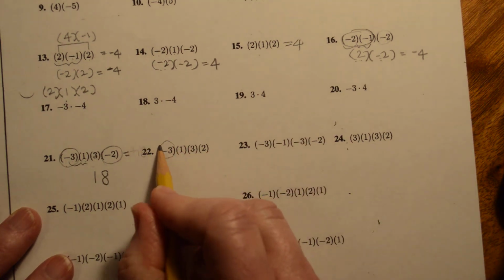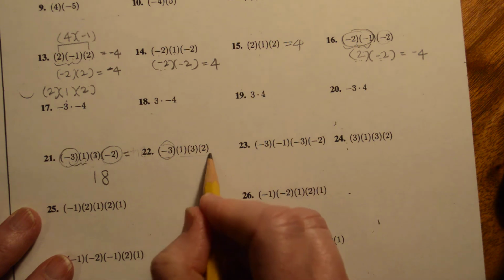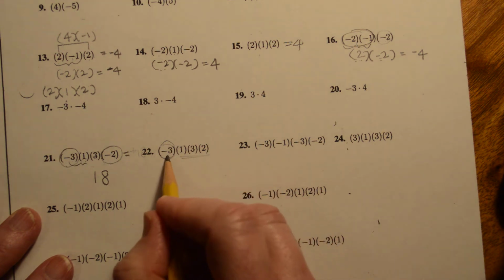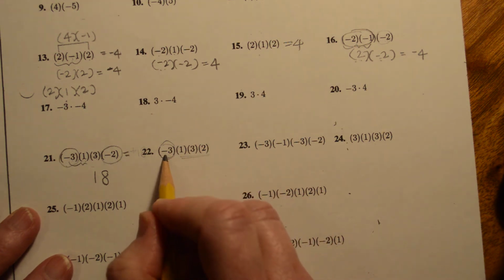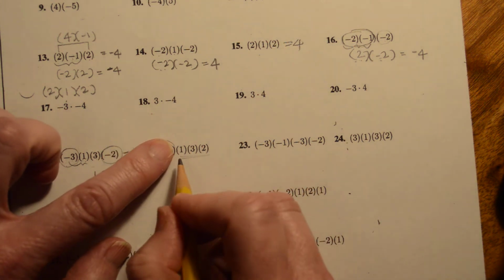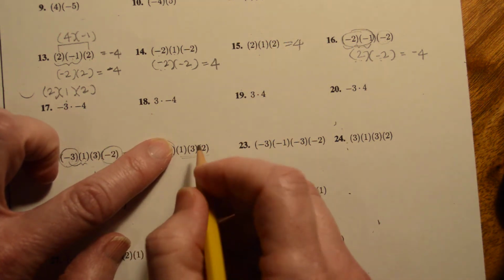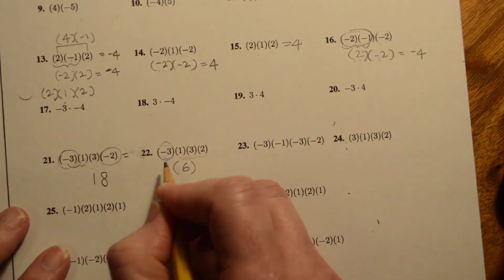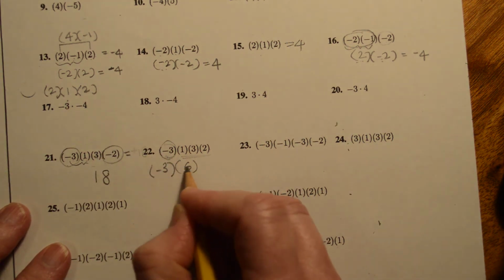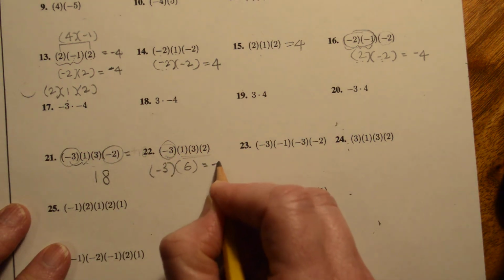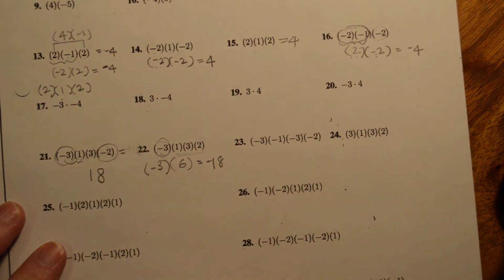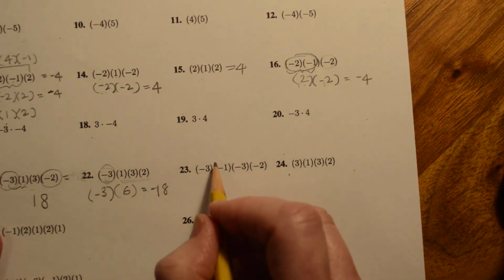All right, here there's only 1 negative, so no matter how many positives we multiply together, that will never change this to anything but a negative. So if we just look at these, 1 times 3 times 2 gives us 6, and then 6 times negative 3 is going to give us a negative 18. All right, we go to number 23.